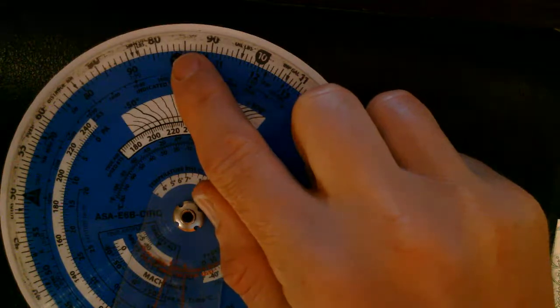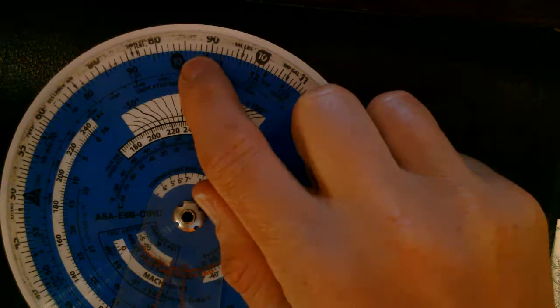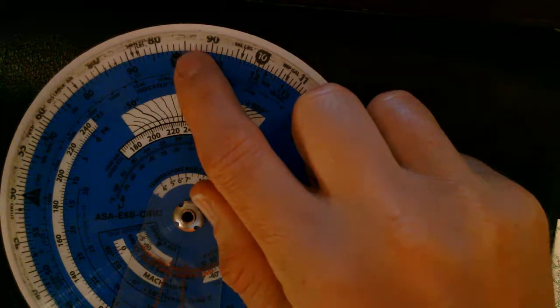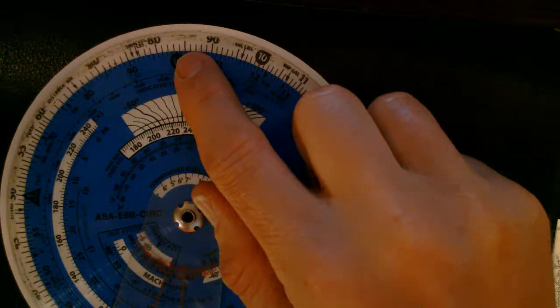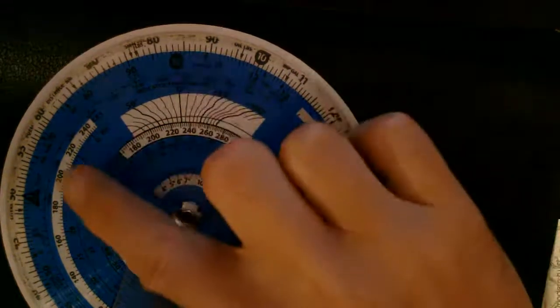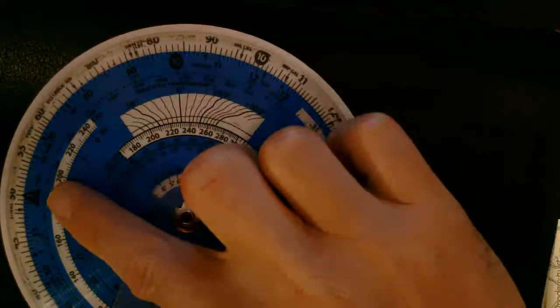Well, it could be 84 or 83.5. It could be 8.3. It could be 0.83. It could be 803. We know it's not 803 because in 1 hour you've gone 500 knots, right?